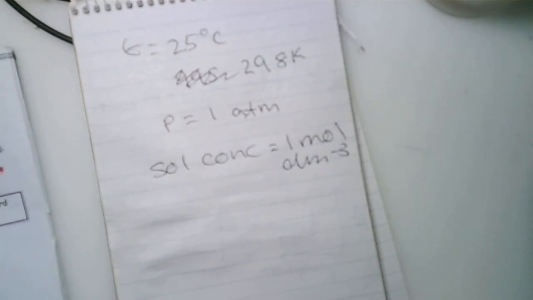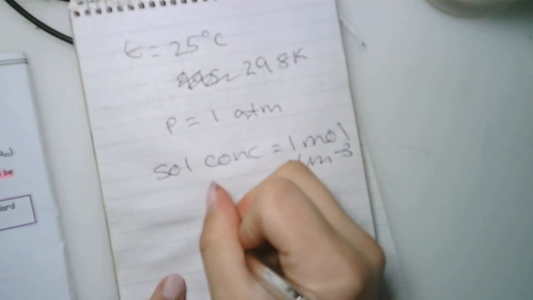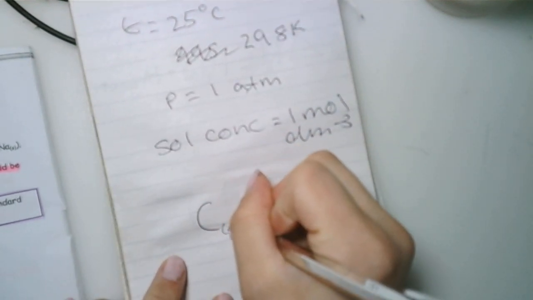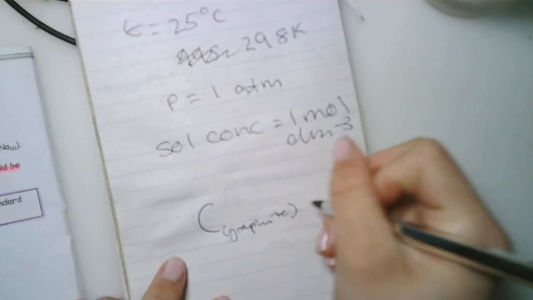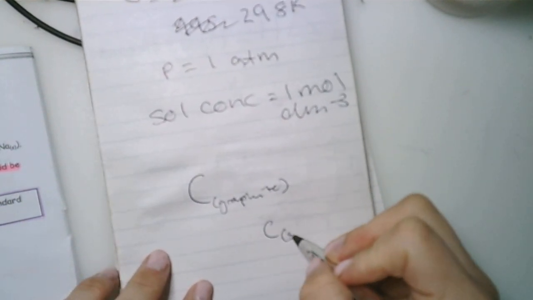For carbon, graphite is more stable than diamond. So in enthalpy equations, for carbon you write C and then graphite underneath it, so it should be used instead of just C.